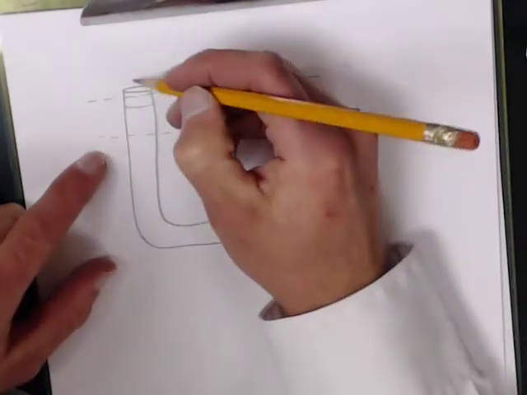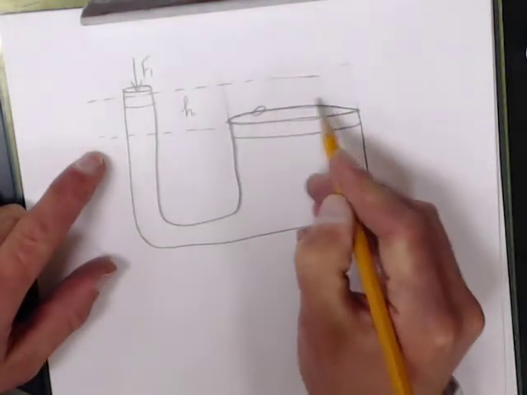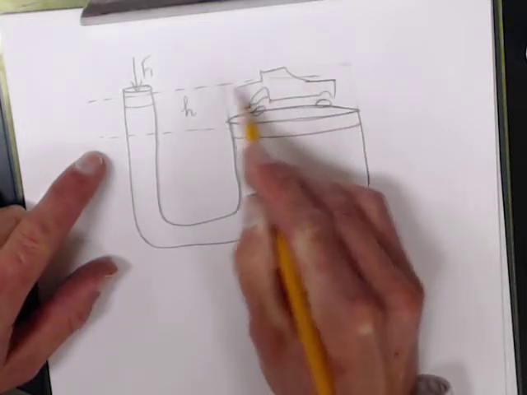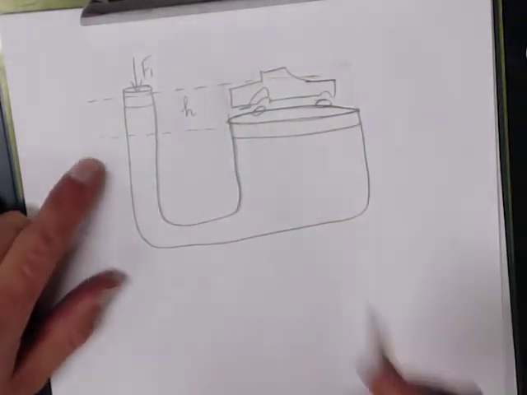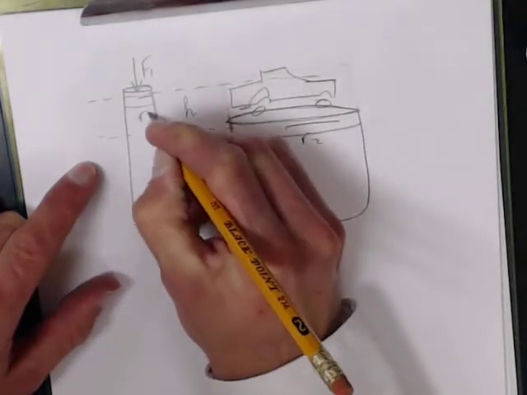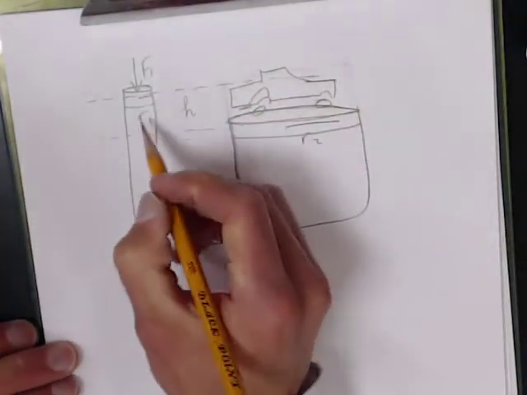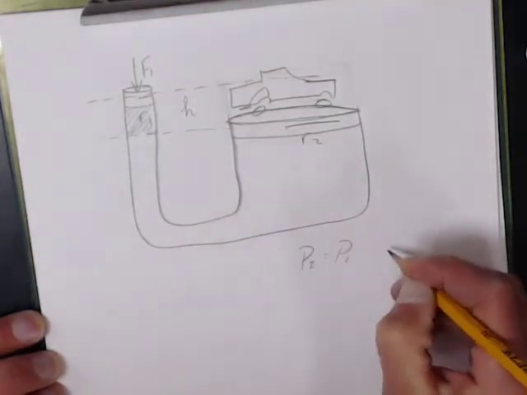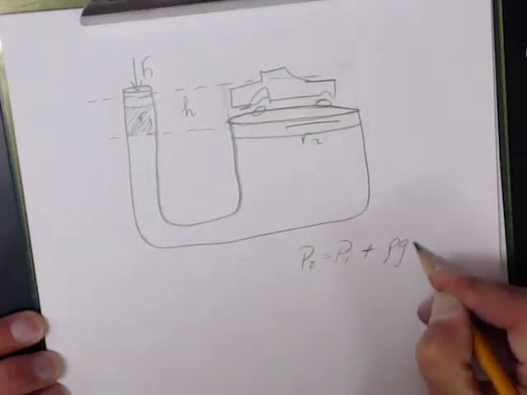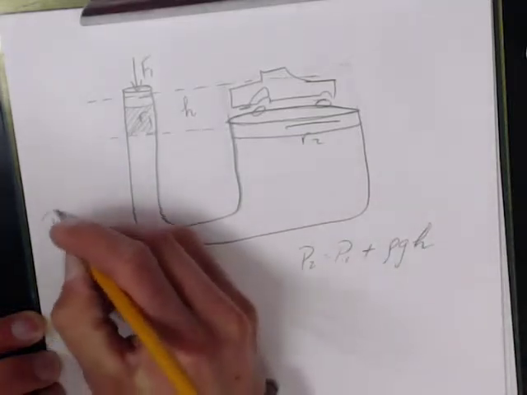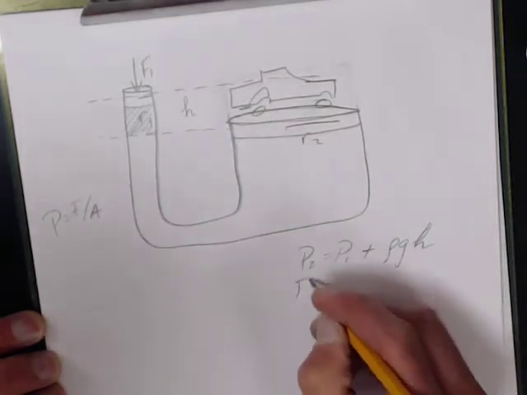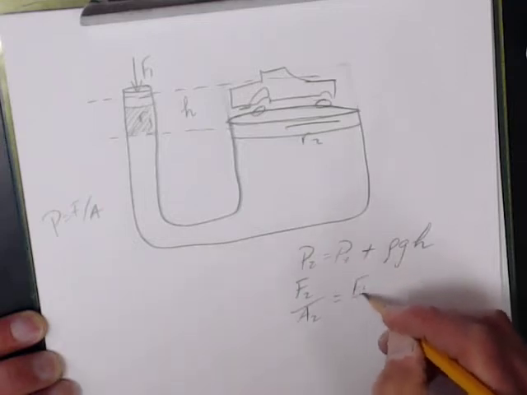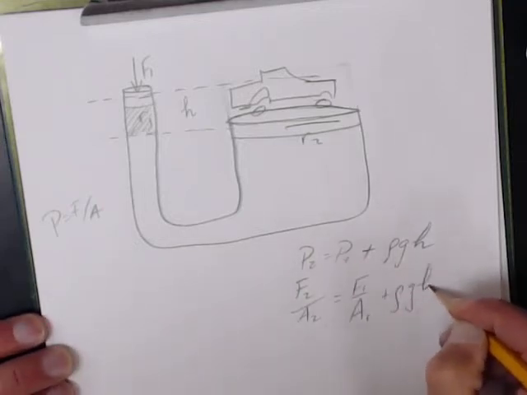So, here, I'm going to press down with F1. Here's my car again. This is a horrible looking car. So my areas are the same. This is R2 and this is R1. But now I've got this extra fluid here that's helping me. So if we go back to P2 equals P1 plus rho gh, and pressure is force over area, this becomes F2 over A2 equals F1 over A1 plus rho gh.